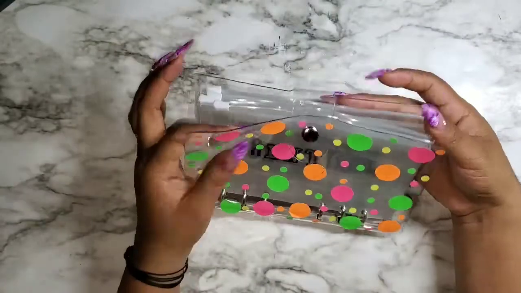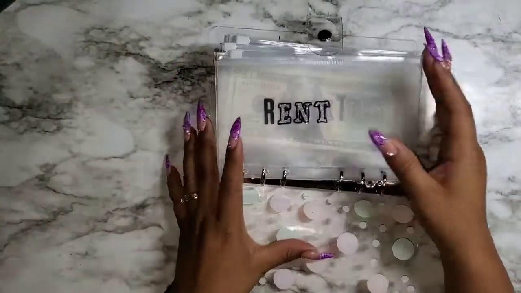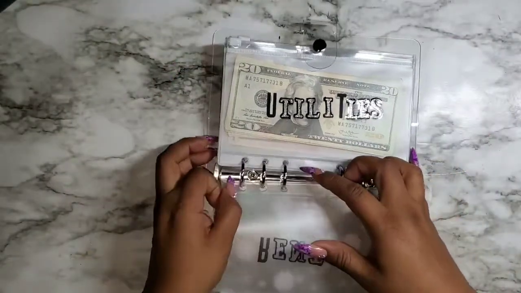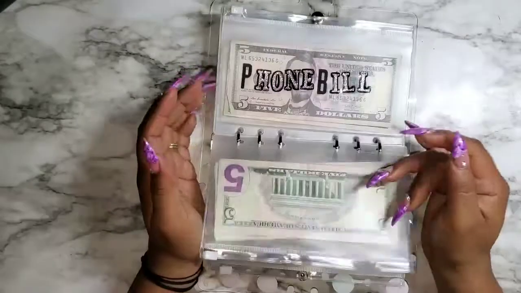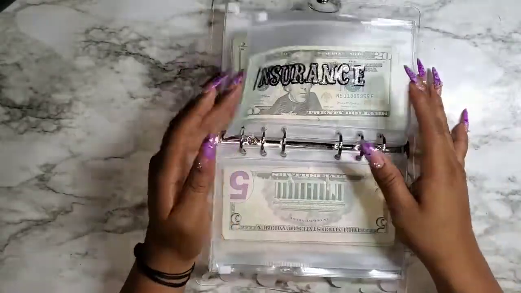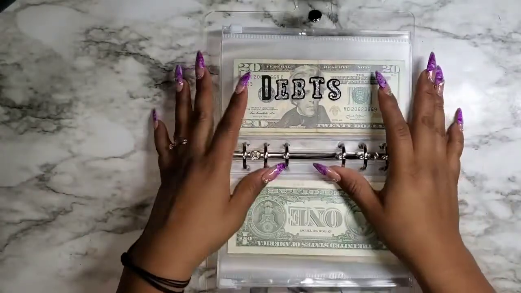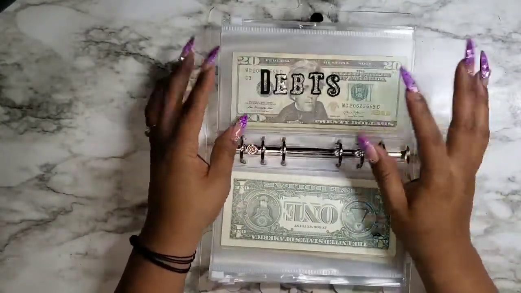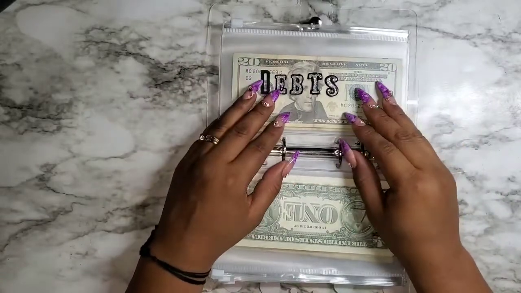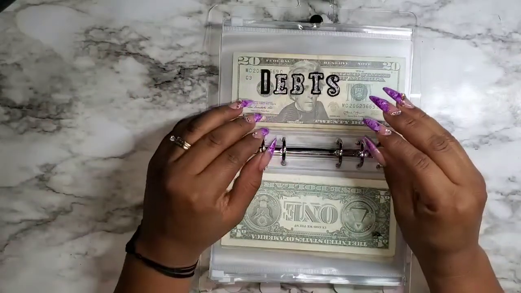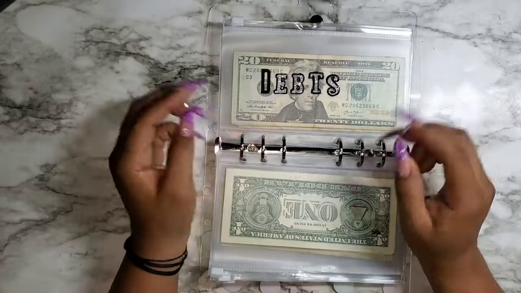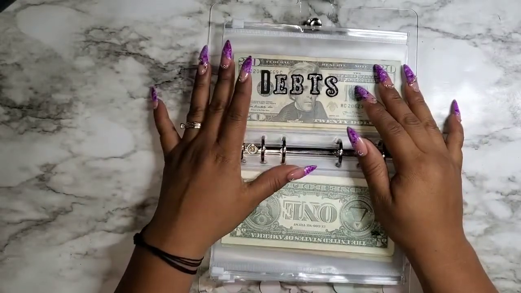And then also in bills, we have the same ones that we had before: the rent, utilities, we have phone bill, insurance, subscriptions. And then for debt, I actually wanted to incorporate all of my debts that I have instead of having multiple for debt.